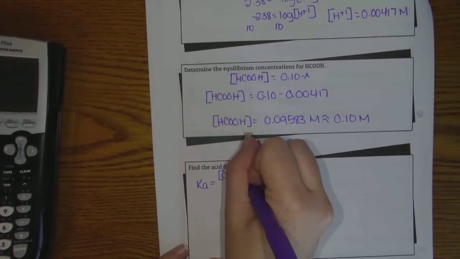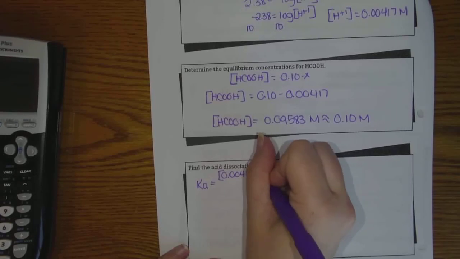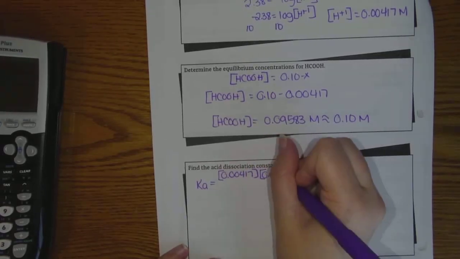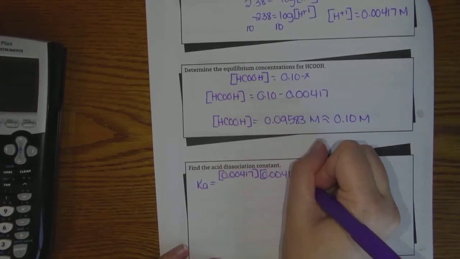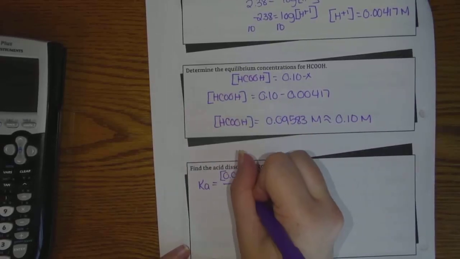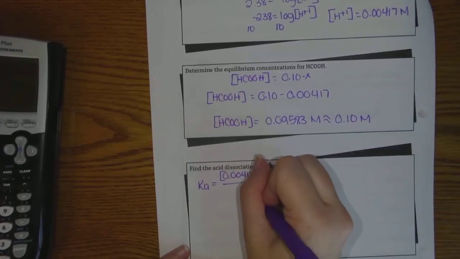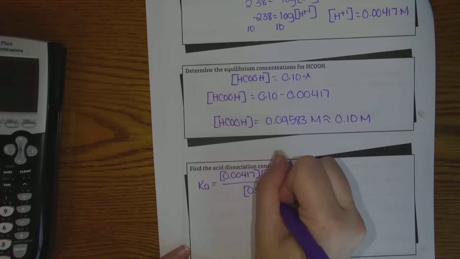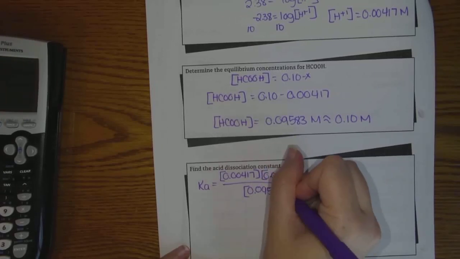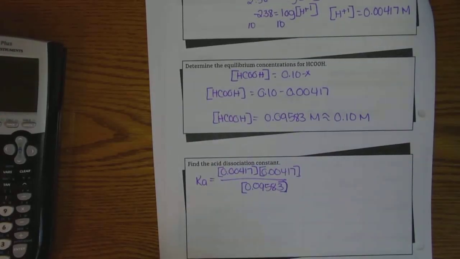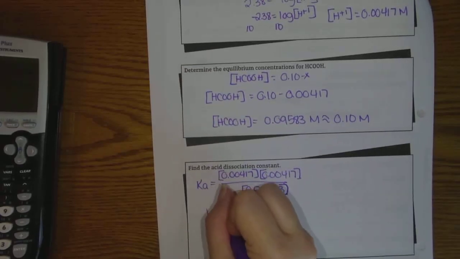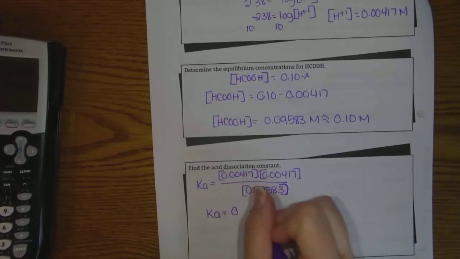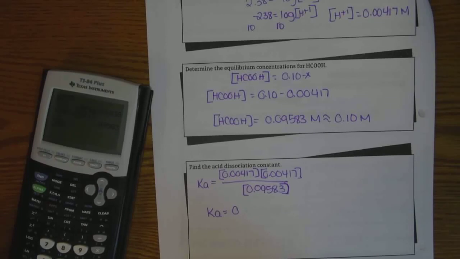Again, I'm going to put my concentration for my hydrogen ions, my concentration for my COOH ion, all over my formic acid concentration.